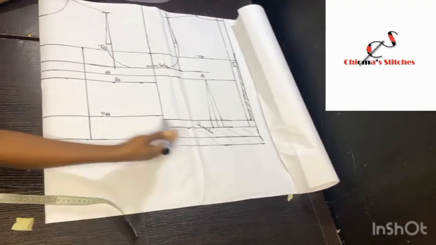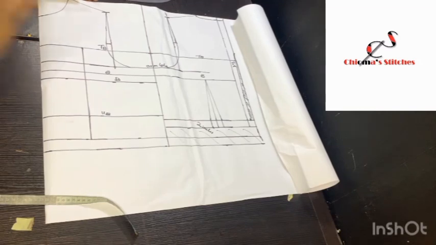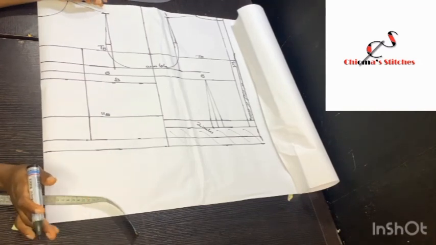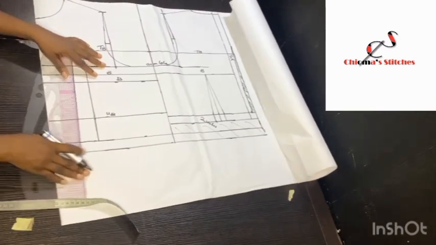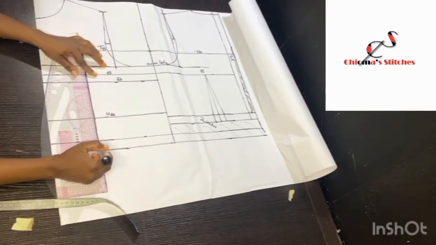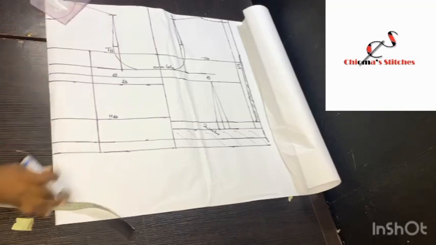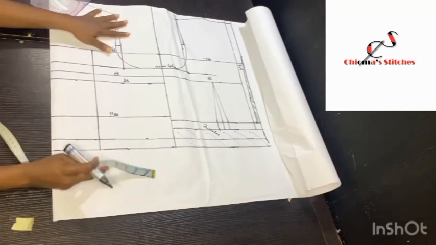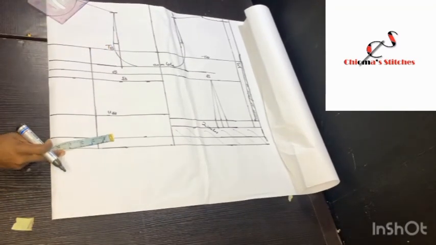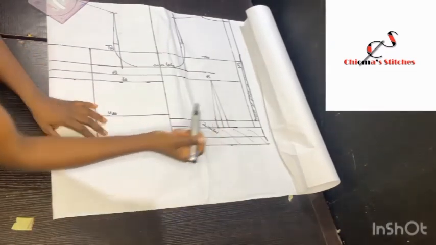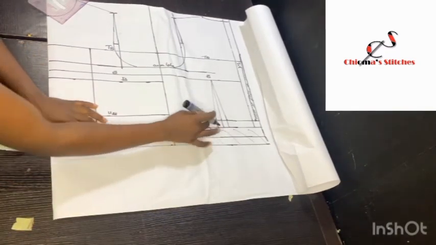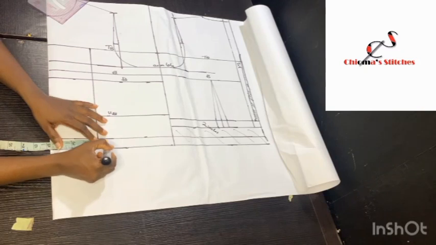Alright, so I've extended the lines and I just added extra 1 inch because of the design I am trying to recreate. Okay, so now I'm extending the dart line here as well. So to take out the dart for this one, for the half length, I am going to be working the same 1.5 inch at the back that I used at the back. So I'm going to be marking at 0.75 on both sides.